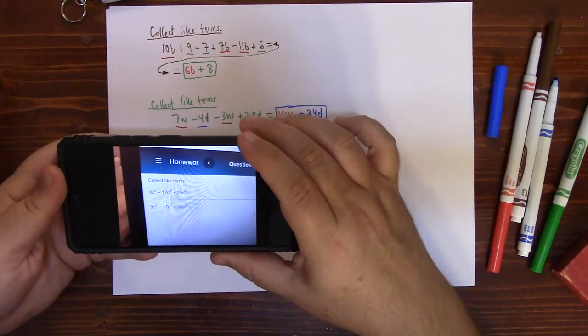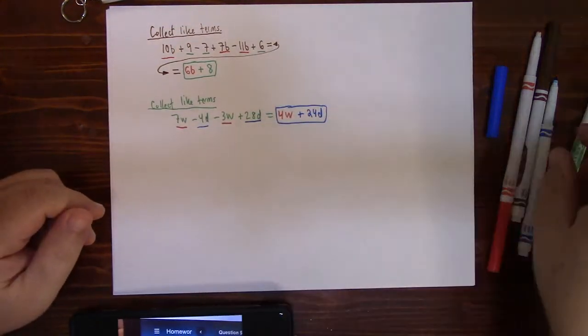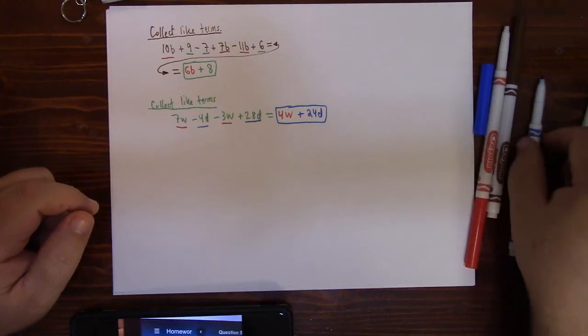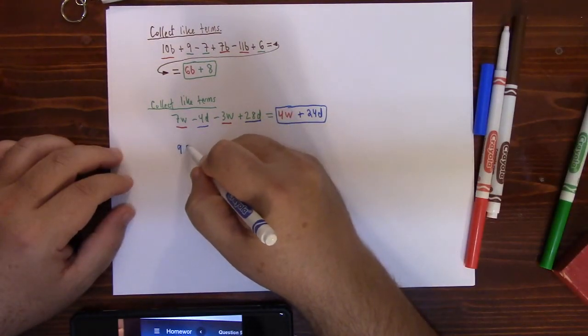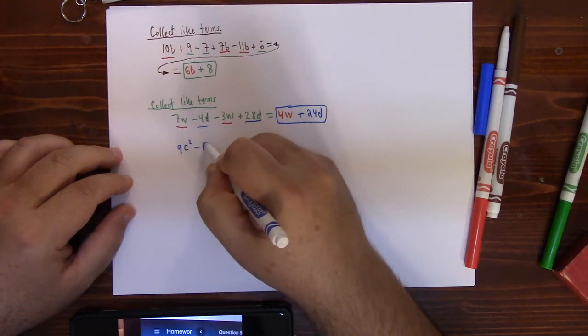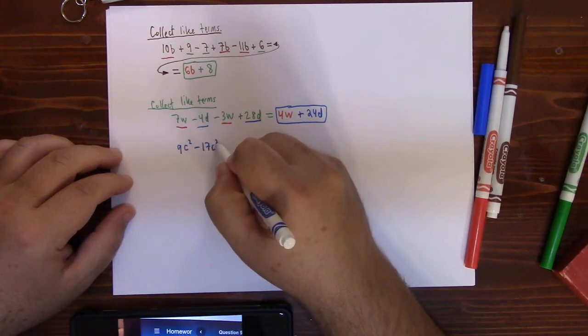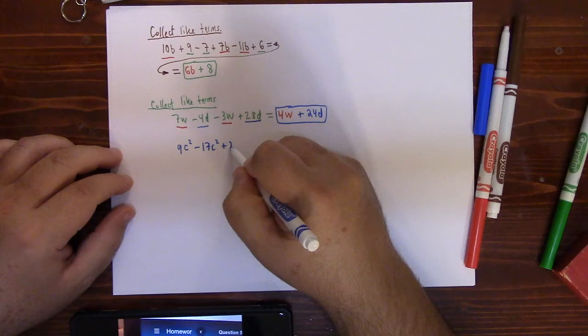Collect like terms. And the instructions are the same. I'm just going to write the problem down here. So the problem is 9c squared minus 17c squared plus 20c squared.